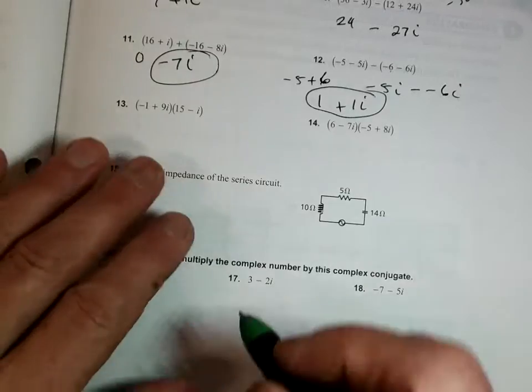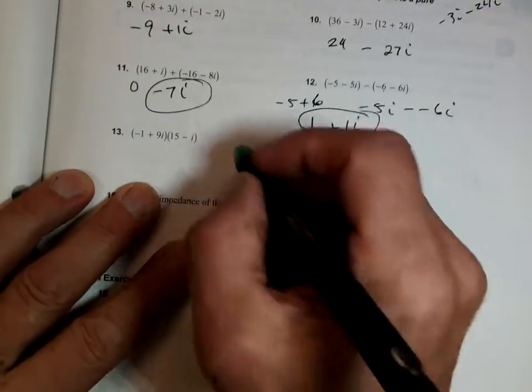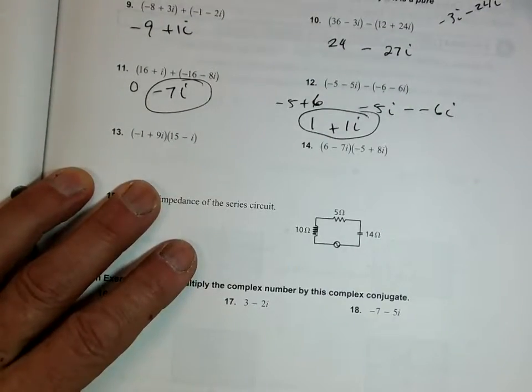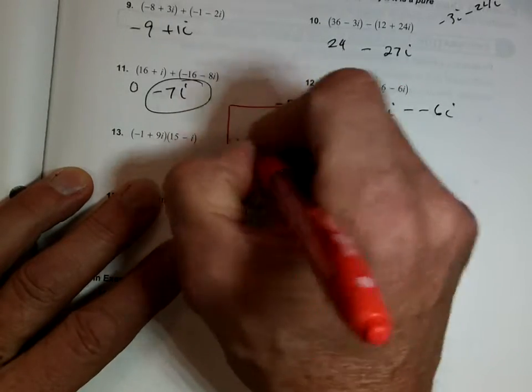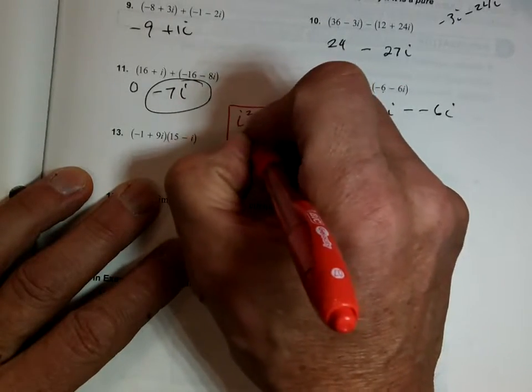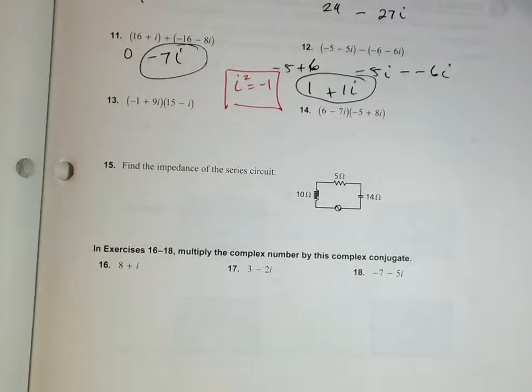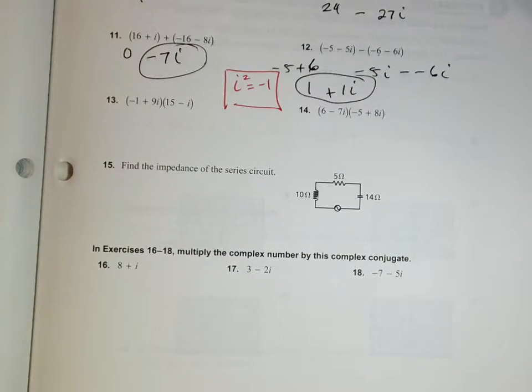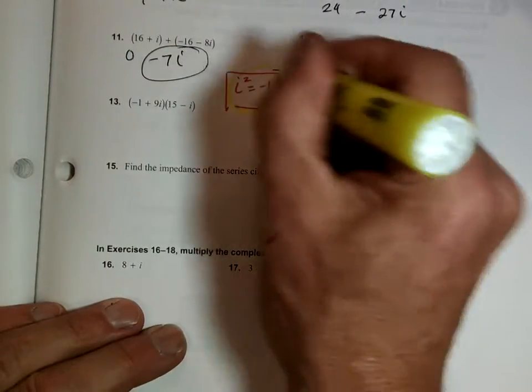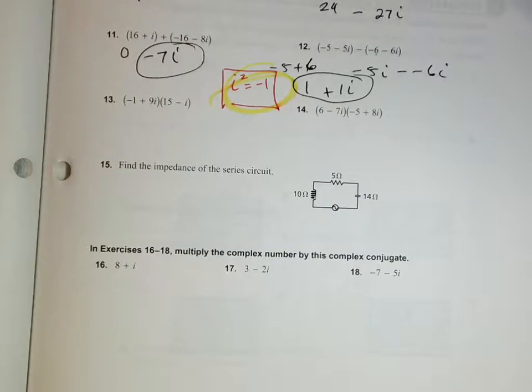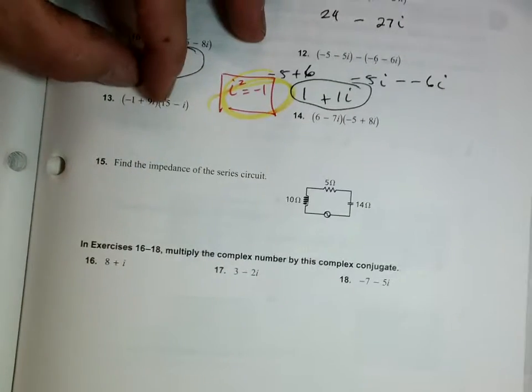Before I do 13, real quick, make yourself a little note. Write this down: i squared equals negative 1. Highlight it. i squared is negative 1, because we're going to FOIL. So you ready? Let's start to FOIL.